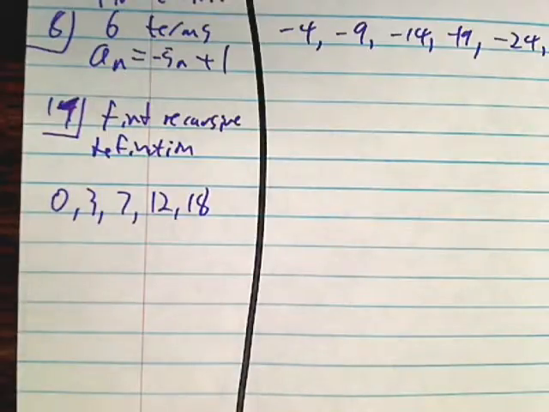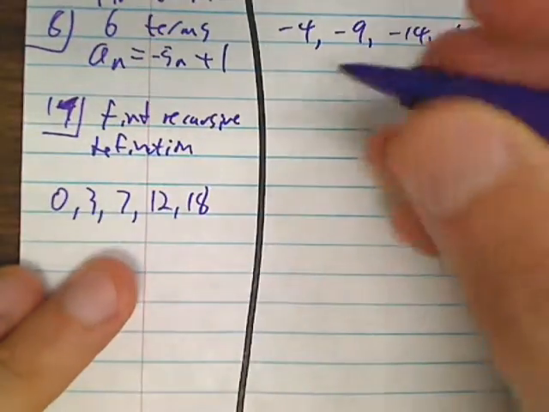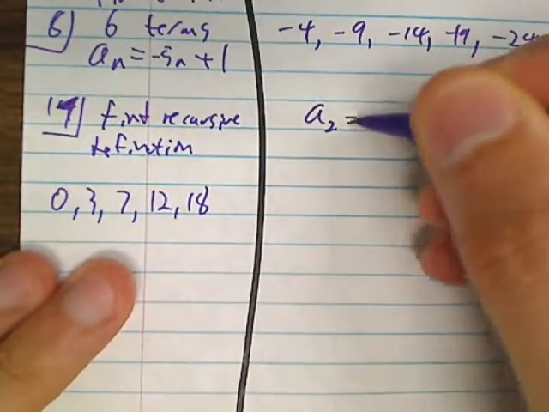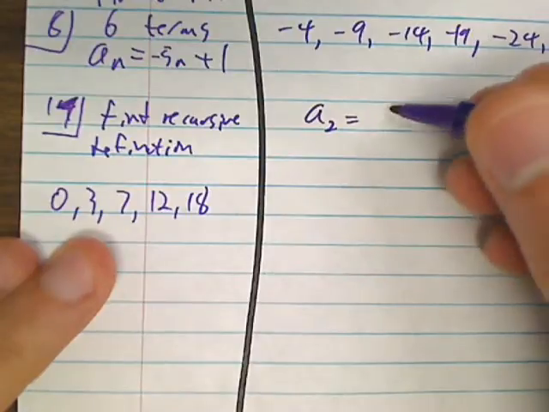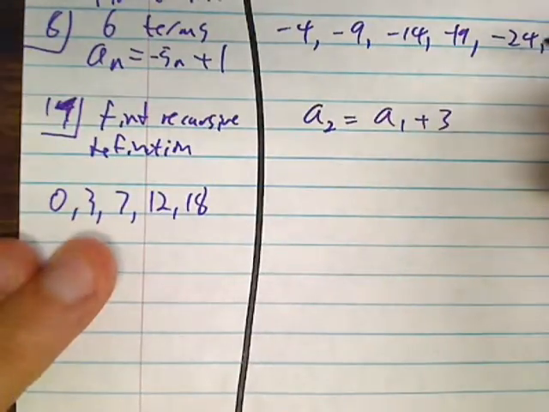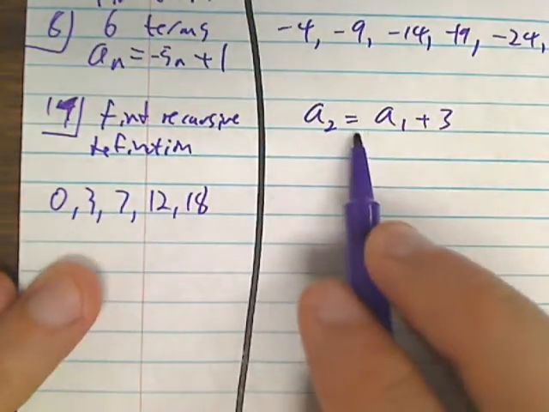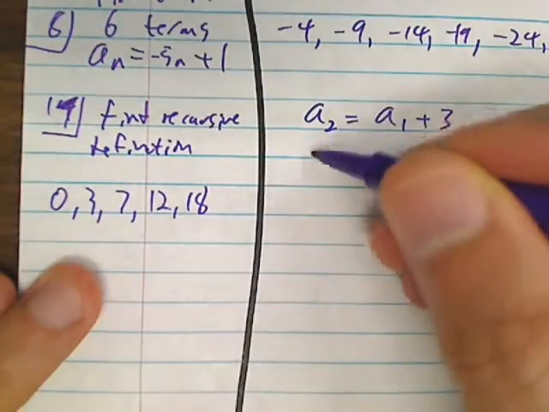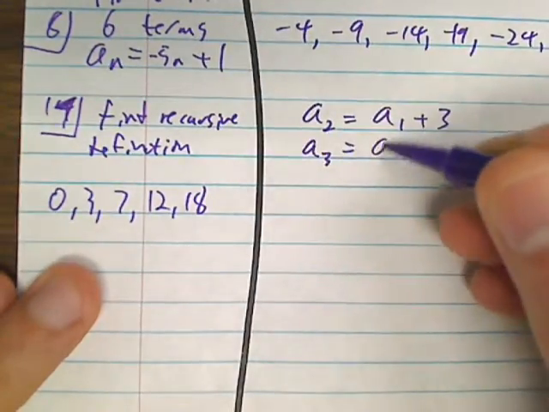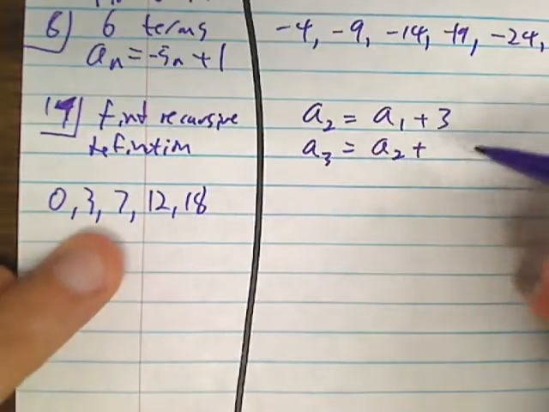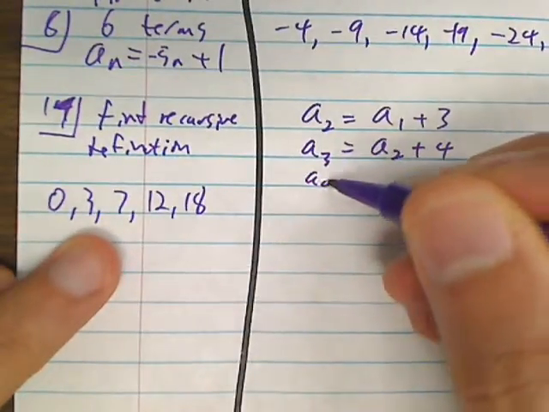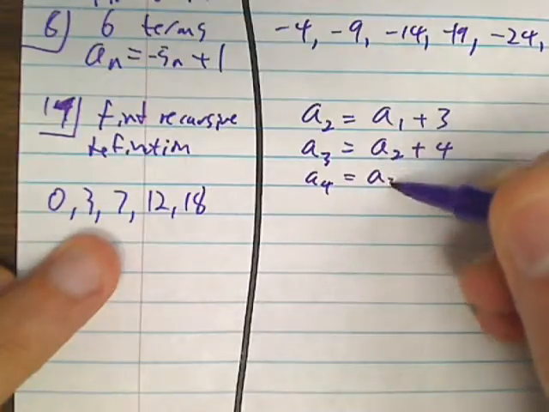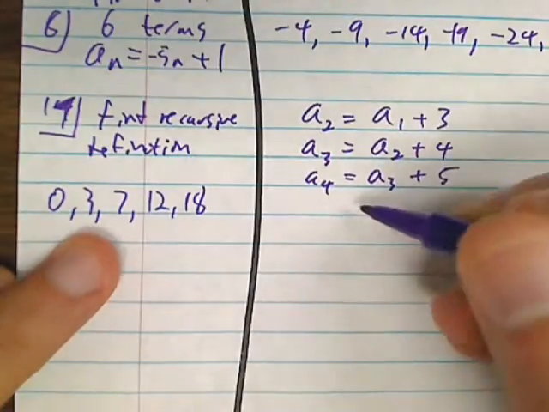I'll give you a couple hints in a minute. Okay, time for a couple hints. Let's see here. I'm going to actually write out what's happening. So a sub 2 is equal to a sub 1 plus 3. The second term is the first term plus 3. The third term is the second term plus 4. The fourth term is the third term plus 5.